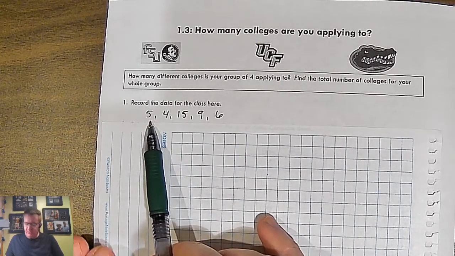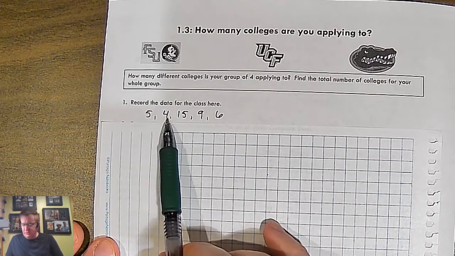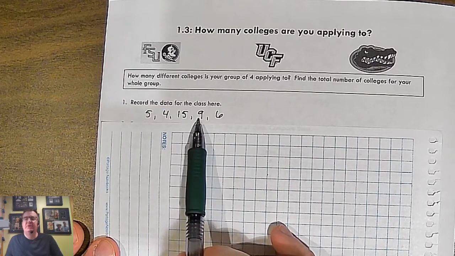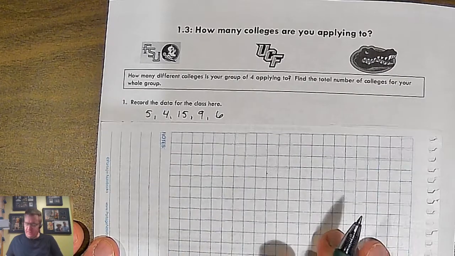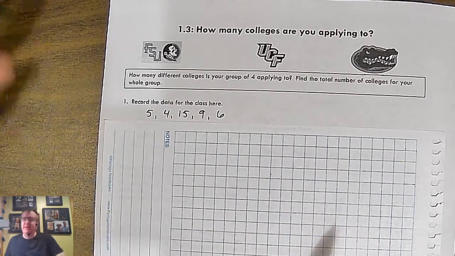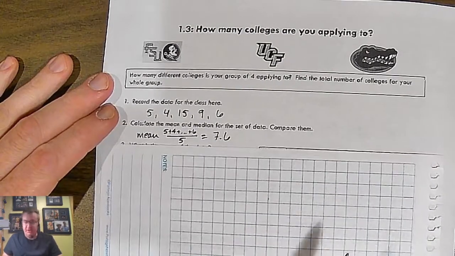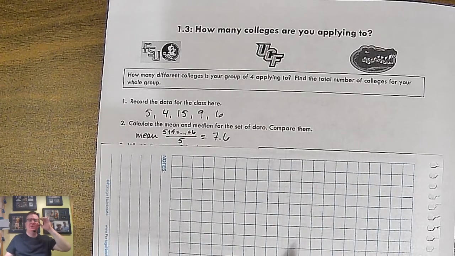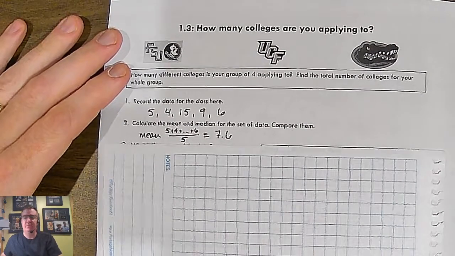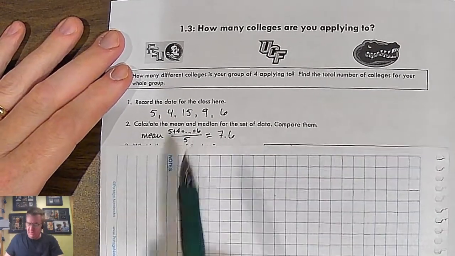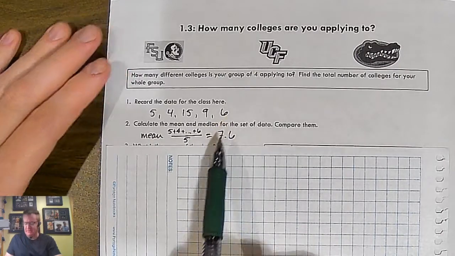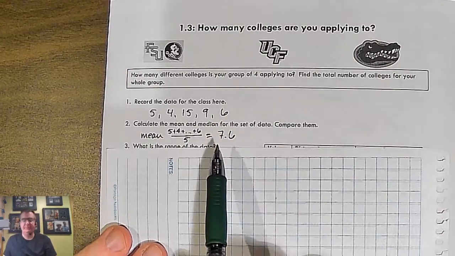So let's say we had a group where we had 5 different colleges, 4 different colleges, 15 different colleges, 9 different colleges, and 6 different colleges. You would get all that set up, and the first thing I ask you to do is calculate the mean. This is the same way you did back in middle school and elementary school: add them all up, divide by the number. So I'd add 5, 4, 15, 9, 6 together, and I got 7.6.